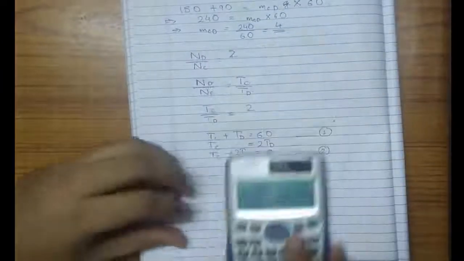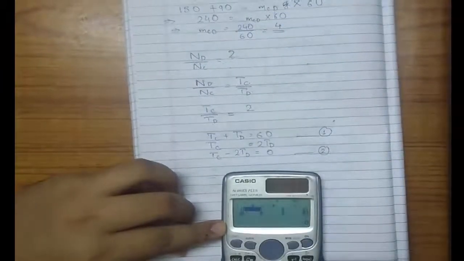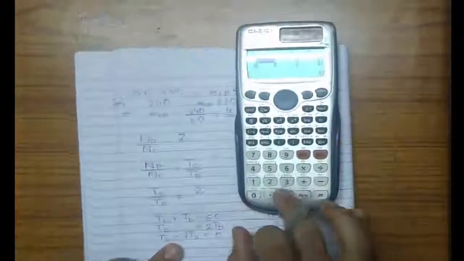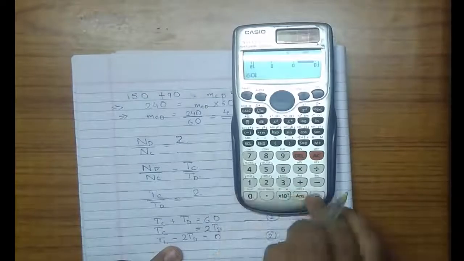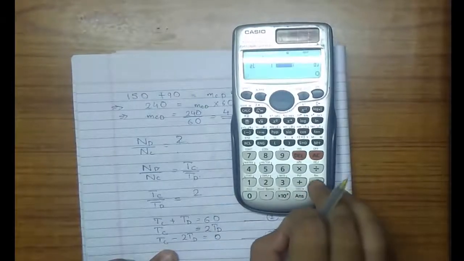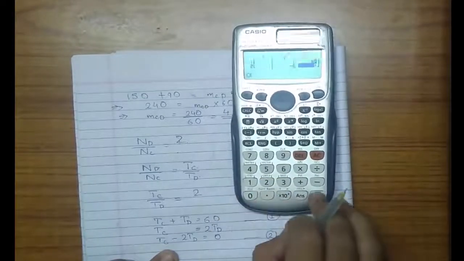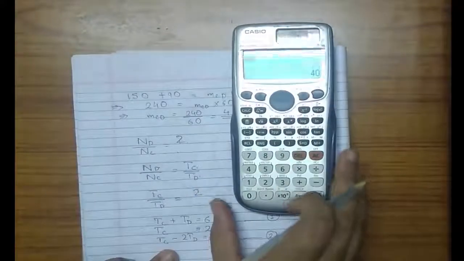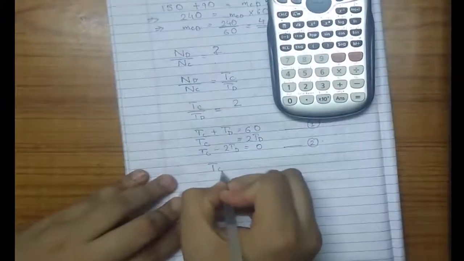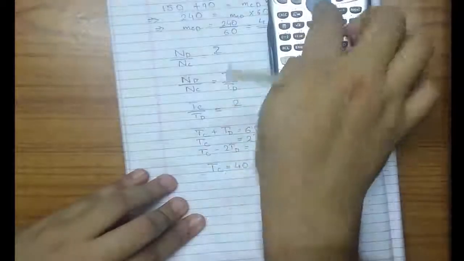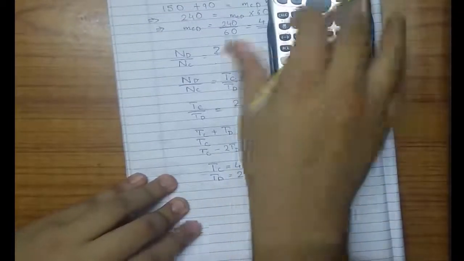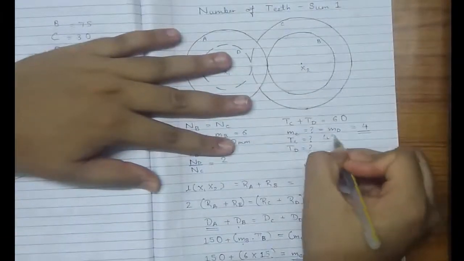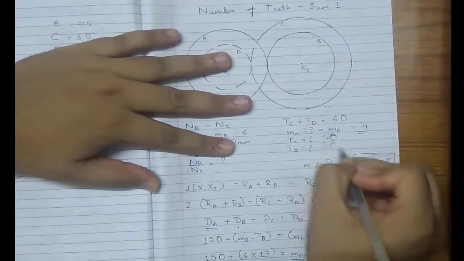So, equation mode. What is given? TC plus TD is equal to 60. TC minus 2 times TD is equal to 0. We get TC as 40 and TD as 20. So these are my answers. TC is 40 and TD is 20.